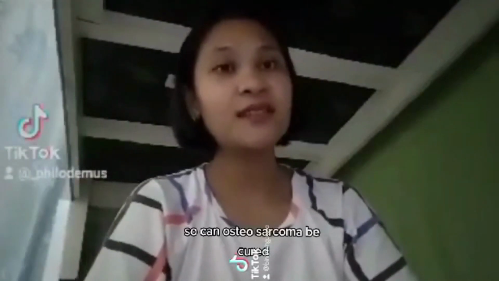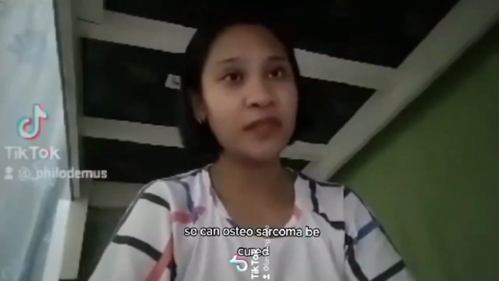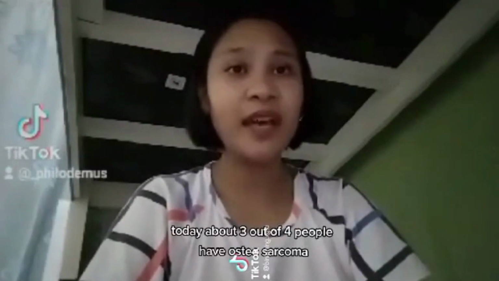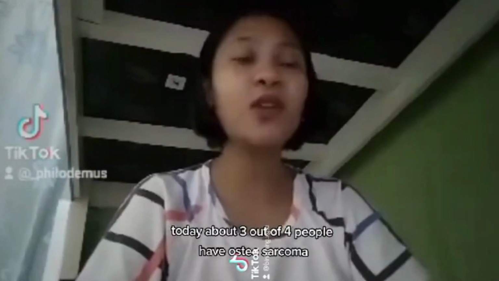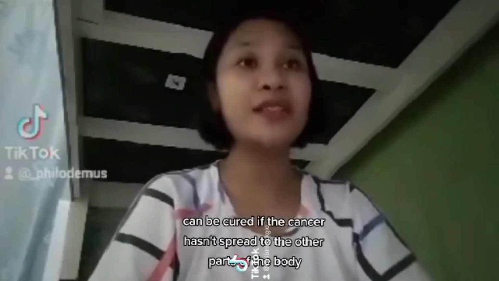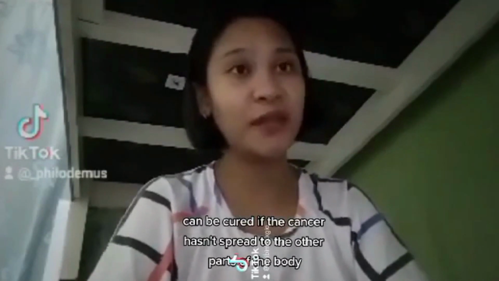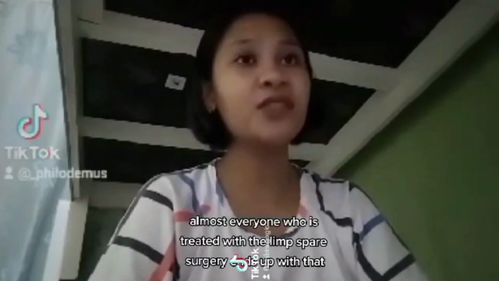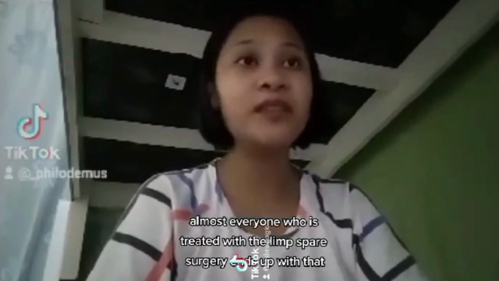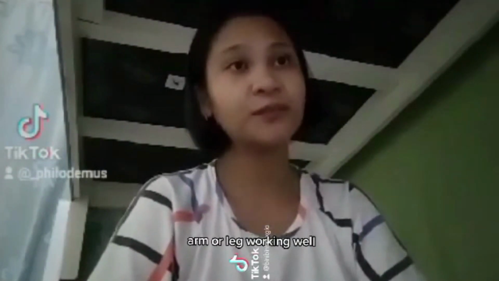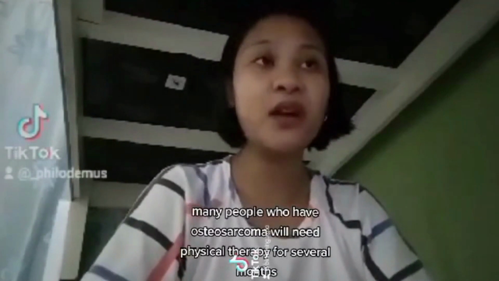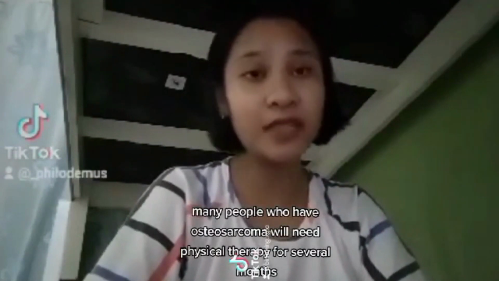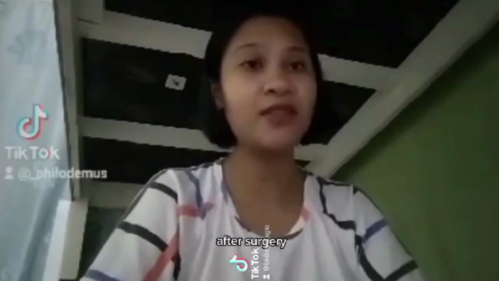So, can osteosarcoma be cured? Today, about 3 out of 4 people who have osteosarcoma can be cured if the cancer hasn't spread to other parts of the body. Almost everyone who is treated with a limb-sparing surgery ends up with that arm or leg working well. Many people who have osteosarcoma will need physical therapy for several months after surgery.